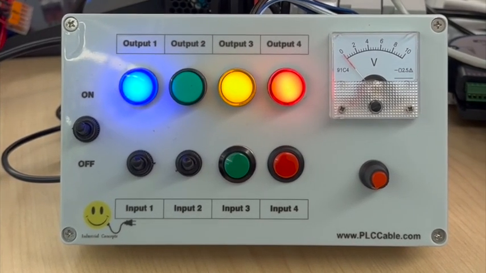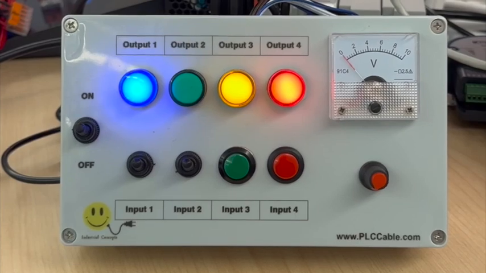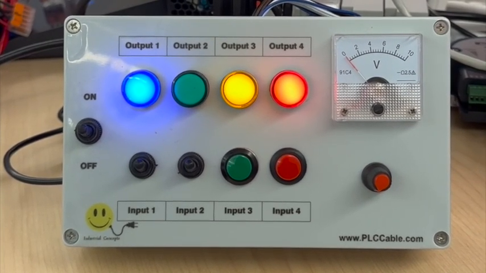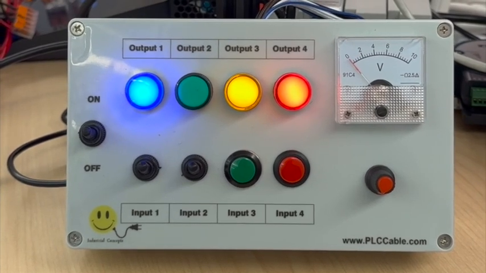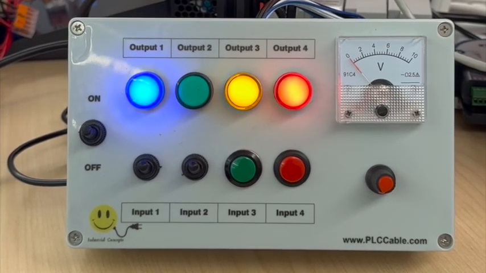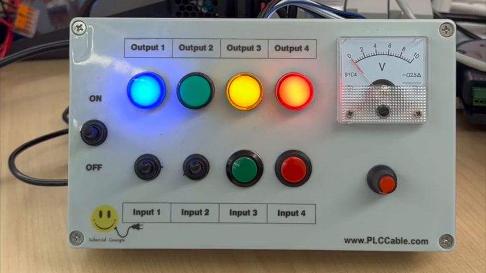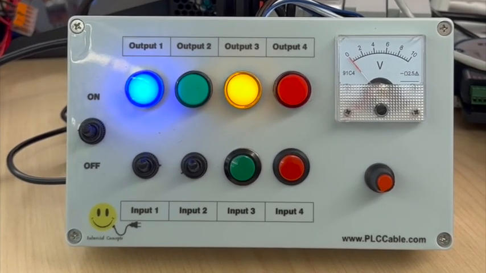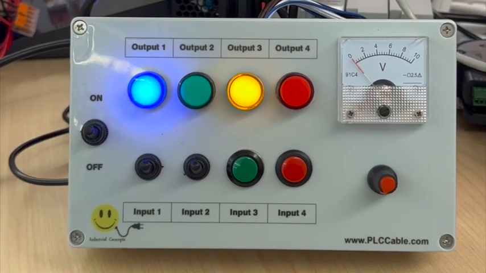Okay, now let's say I don't want pin 4 to be on. So I can do, please turn off pin 4. And there we go. Let's check one more thing.